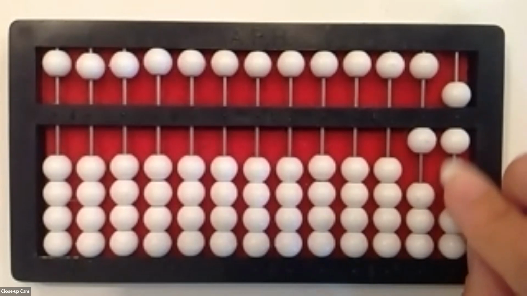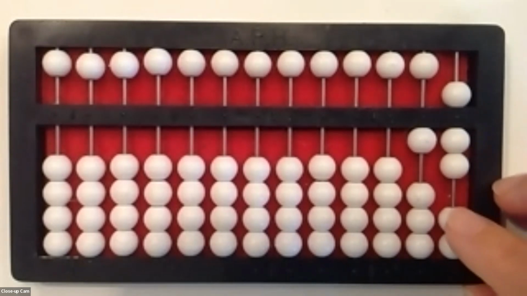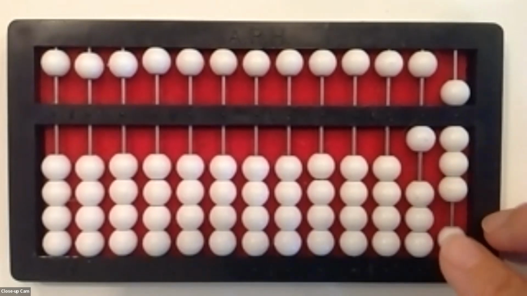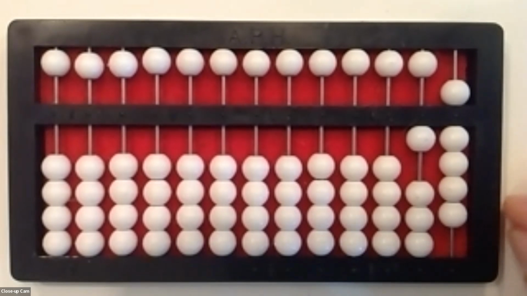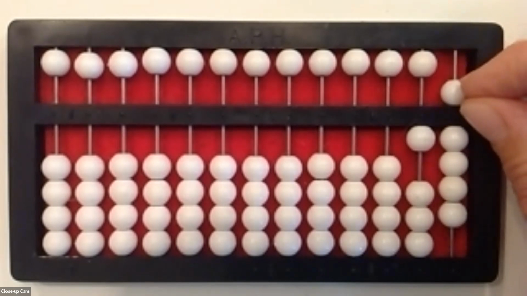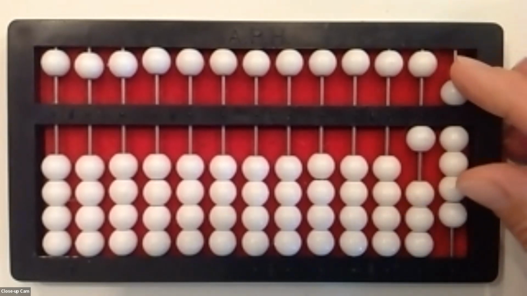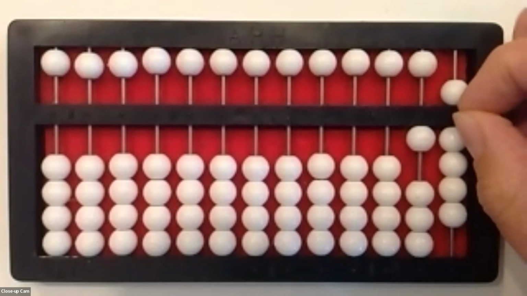16, 17, 18, 19. Now we're going to clear because we have no more ones in our ones column. We have to add a 1 in our next door column to the left, which is our tens. But before we do that, we need to clear our 9s.